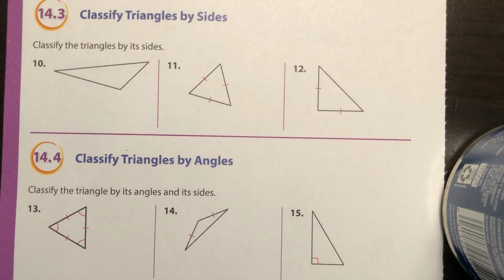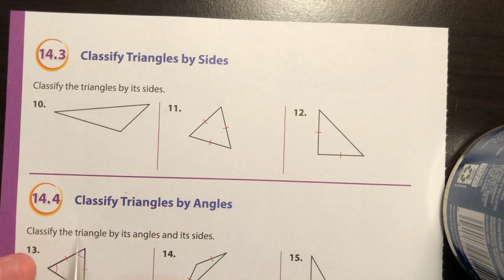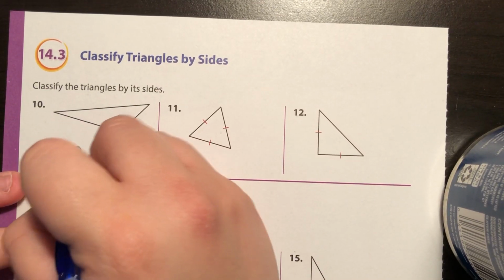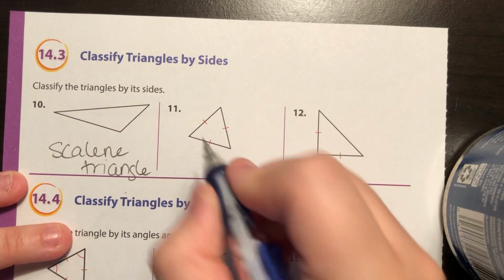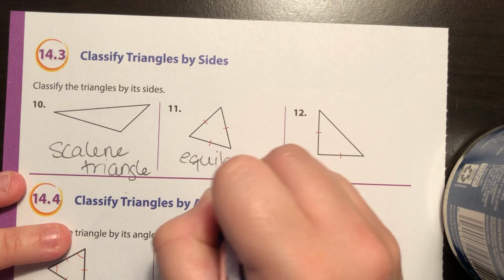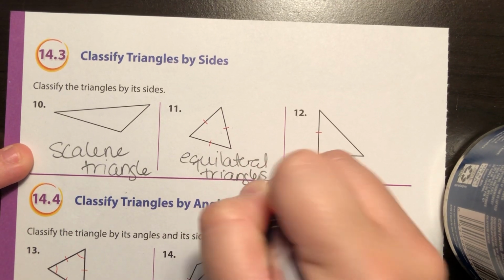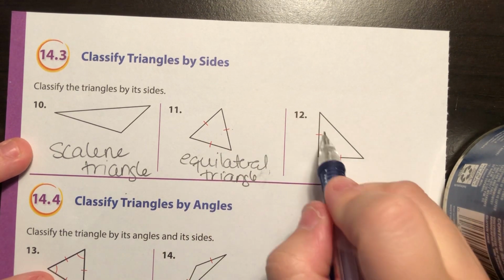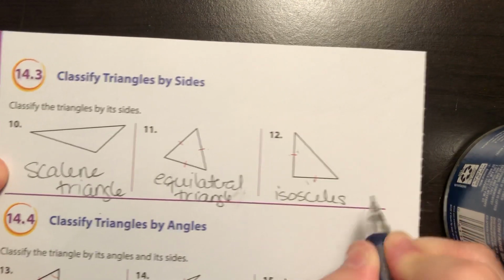Okay, second page is a pretty short review. We're going to classify these triangles by their sides. As you can see, none of these triangles' sides match each other. We call that a scalene triangle. As you can see, all these 3 are the same. So that is an equilateral triangle. And then only 2 of the sides here match. That's an isosceles triangle.